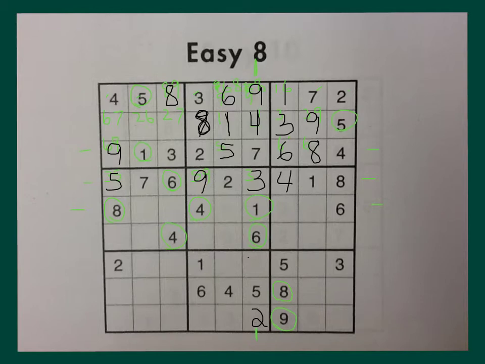It needs an 8, so this has to be the 8. Right, I can do another column. We'll do the column right next to it. It's got a 1, it needs a 2, and it needs a 7. 2 and 7. So right now 2 and 7 can go in either spot. So I'll just put that there.